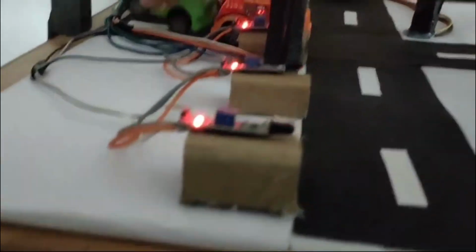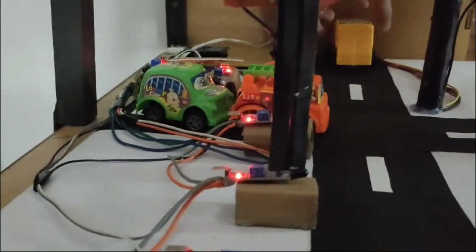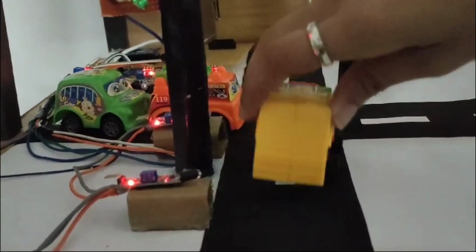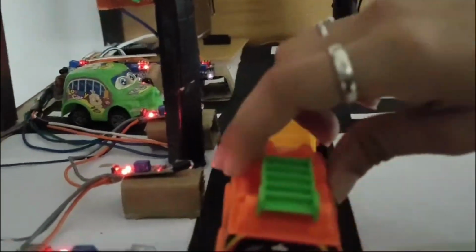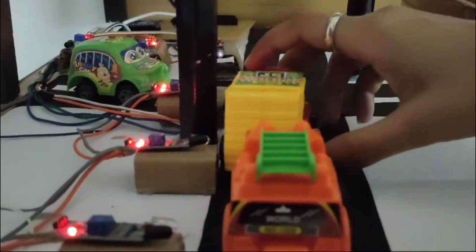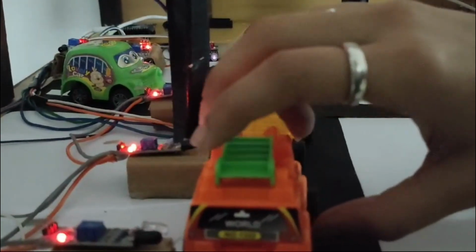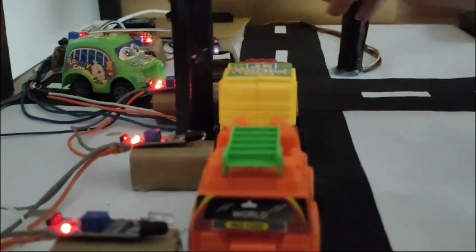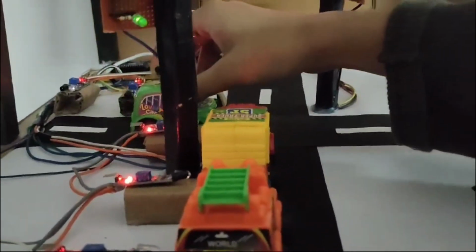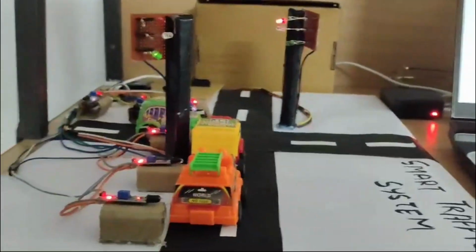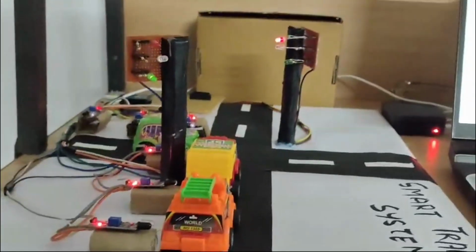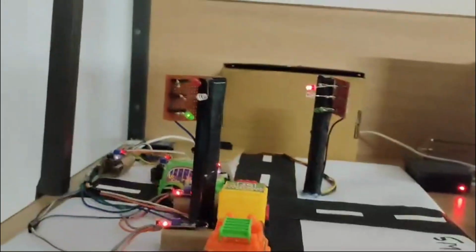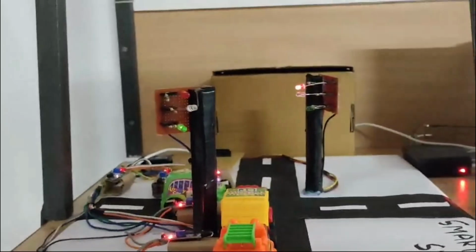So what does it do in that situation? It has two vehicles in there. Let's just do two vehicles in here. This lane has two vehicles, and all the IR sensors seem to be active. So green light for this lane, and only one vehicle over there. Let's see whether it will shift the lane after 45 seconds or not.